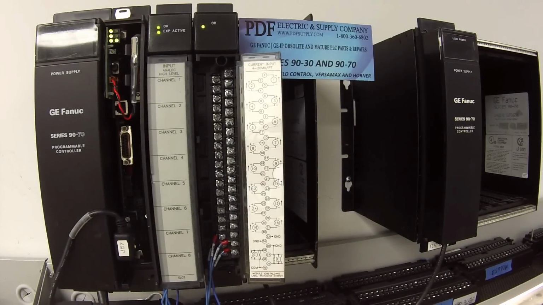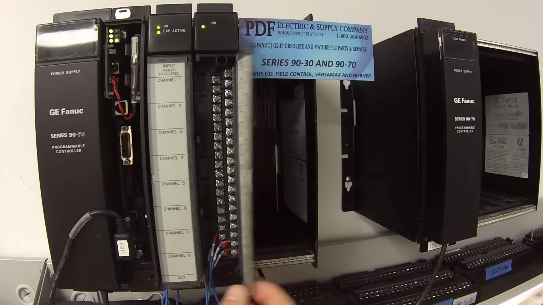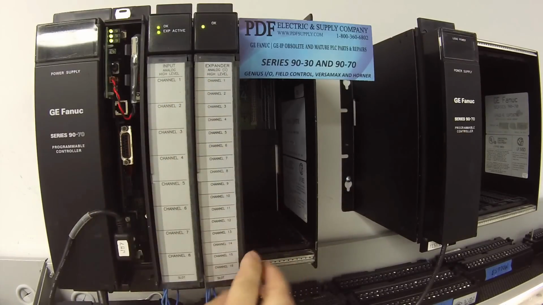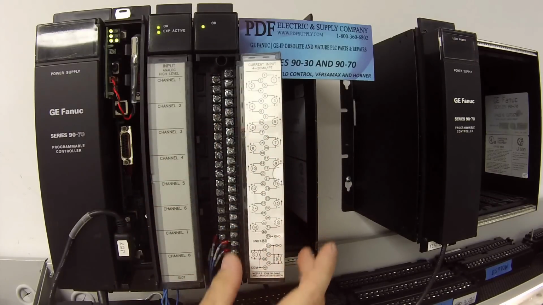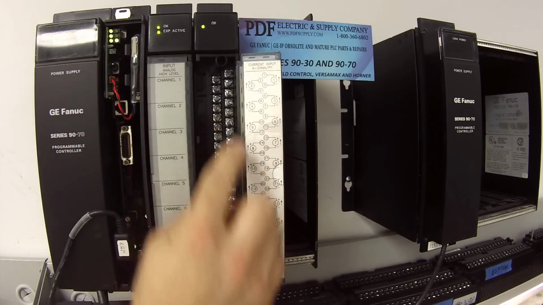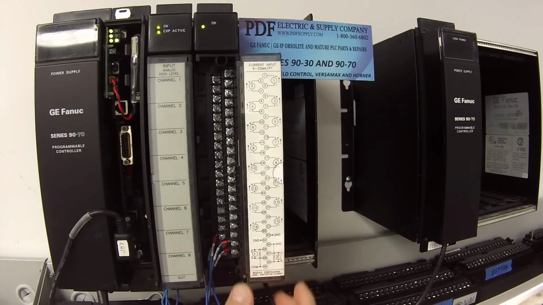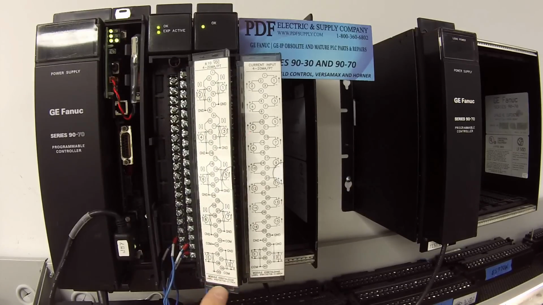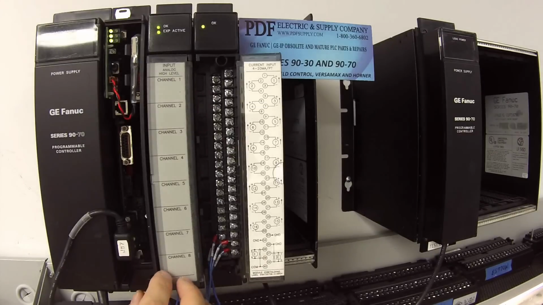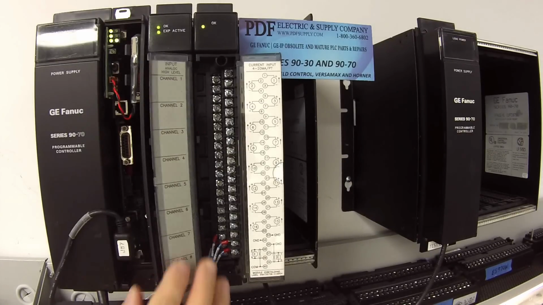Today we're going to be testing an IC697ALG440 expansion analog current input, 4 to 20 milliamp. There's 16 points or 16 channels. And this is an expansion from the IC697ALG440 analog input module. Okay? So a couple things here.